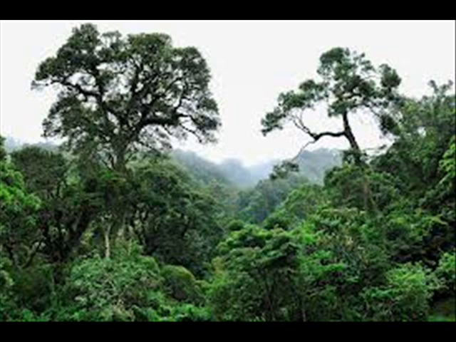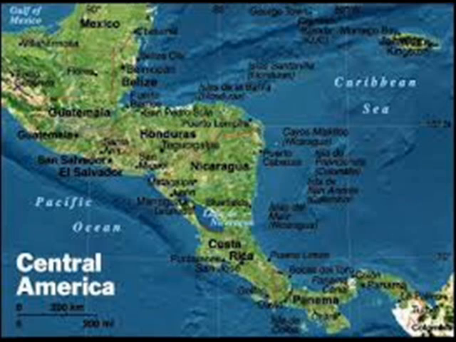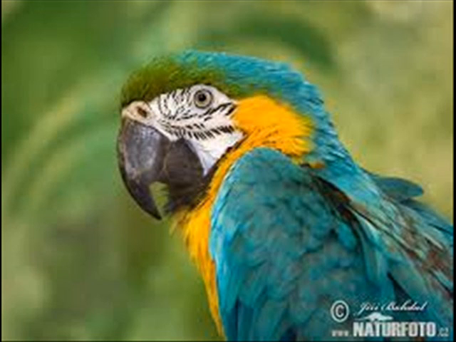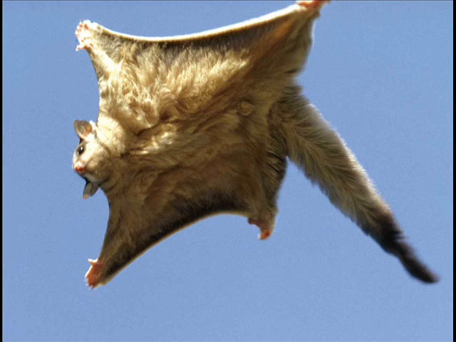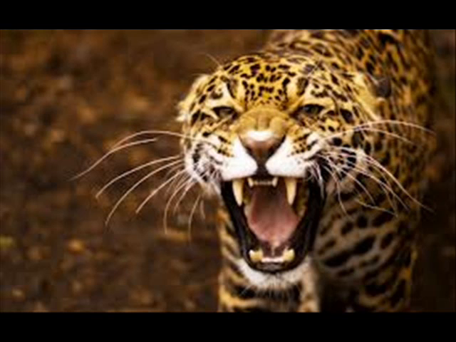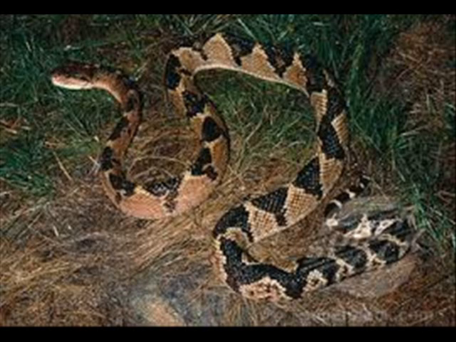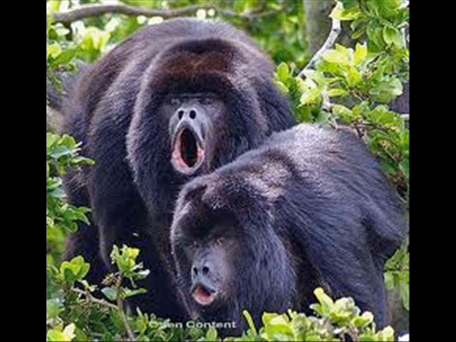Now, within all of the levels of the rainforest, different species live in different rainforests in different parts of the world. In Central America's rainforests, you can find the anteater, which lives on the forest floor. The blue and yellow macaw lives in the emergent level. There is a flying squirrel that calls the canopy home. The jaguar can be found in the understory, where it is dark and it can sneak up on its prey. A few more animals that live in the Central America rainforest are the rhinoceros beetle, the bushmaster, and howler monkeys.